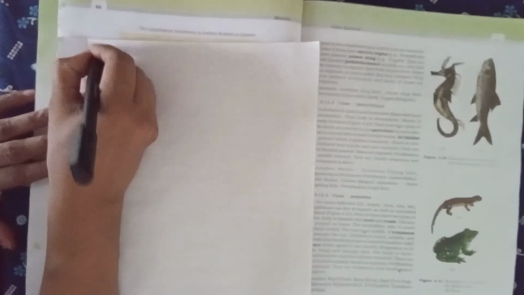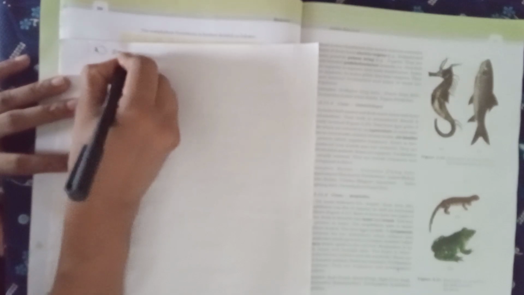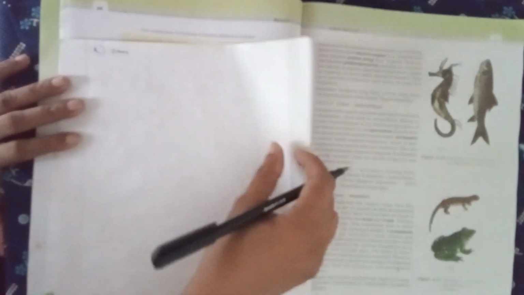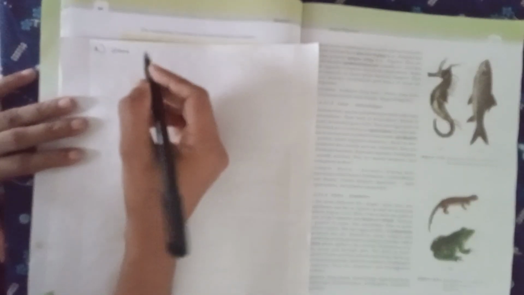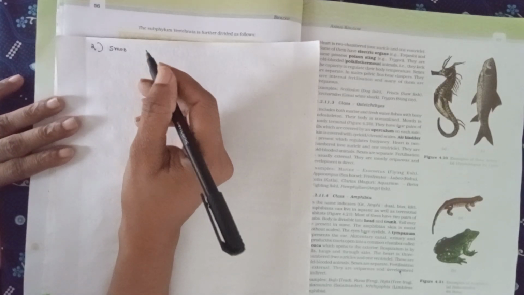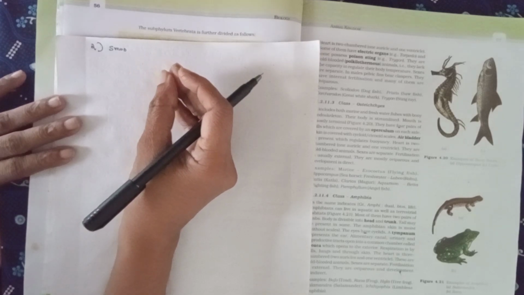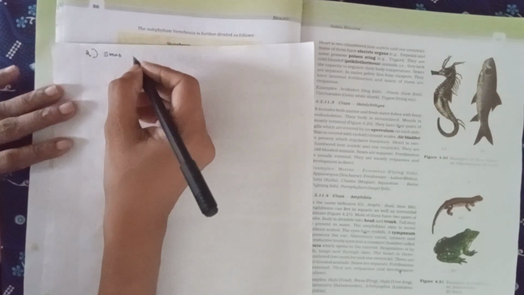Second point, smooth skin. Smooth skin in the case of Rana, but in Bufo, that is toad, the skin is rough, and glands are seen in both cases.